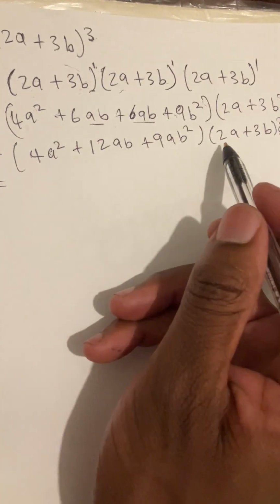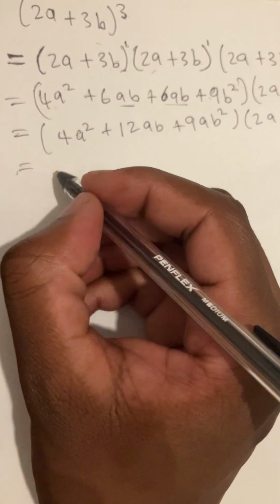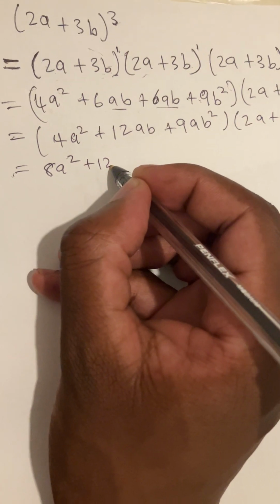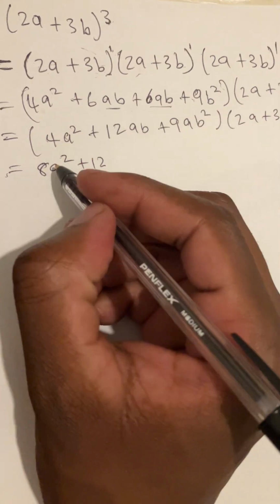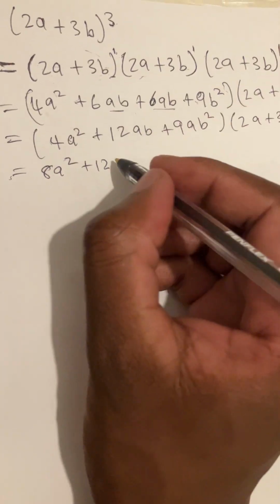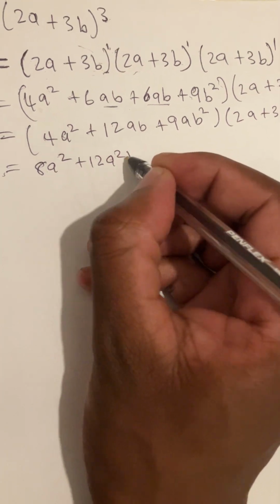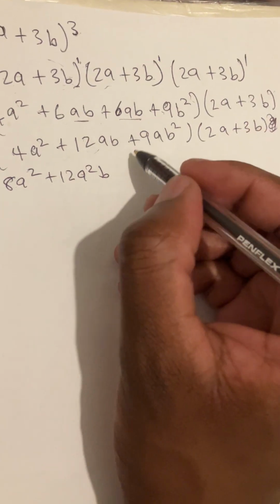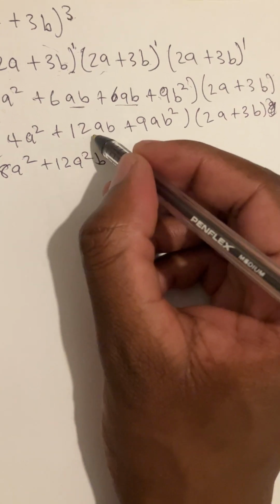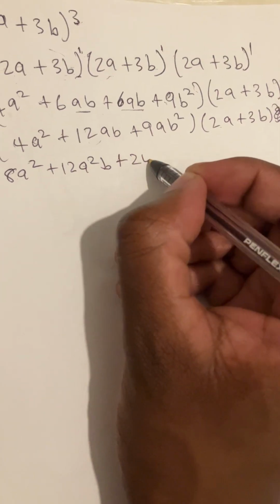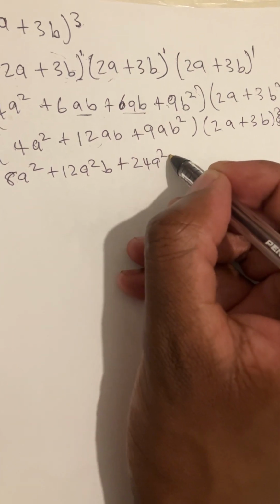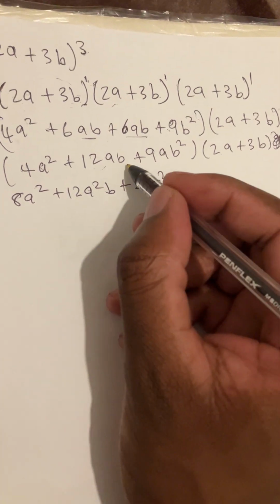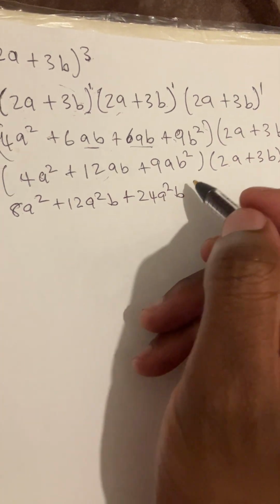Now we're gonna have to multiply these two brackets out. We're gonna have 8a squared plus 12. This times this is 8, this times that is 8a squared b. Now we come to this term, it's also gonna multiply that bracket out on its own. So we're gonna have 12 times 2, that's 24, right? It's gonna be 24a squared b. A times a is a squared, then b multiplied by 1, that's b.